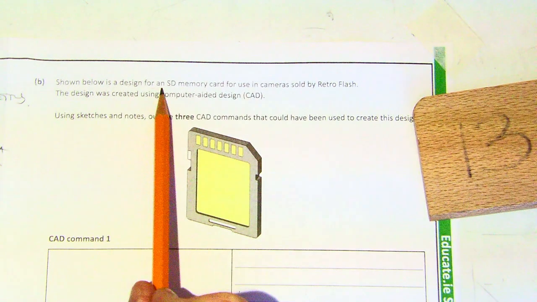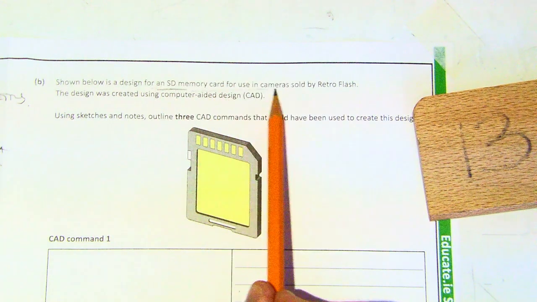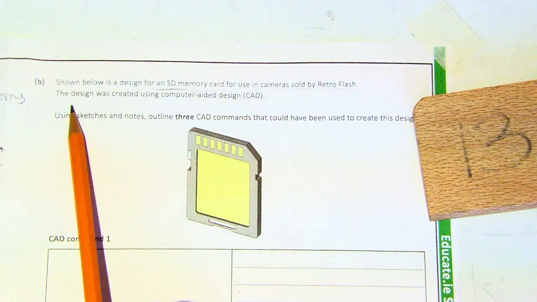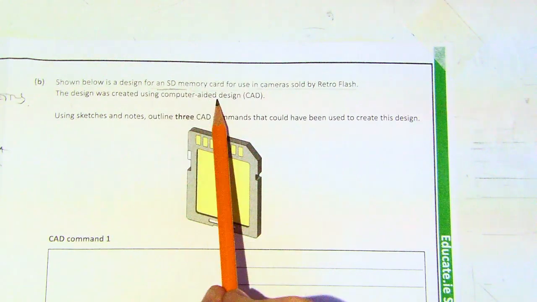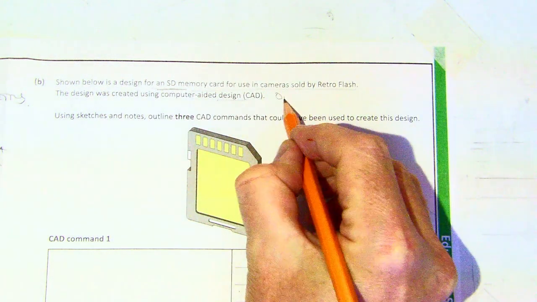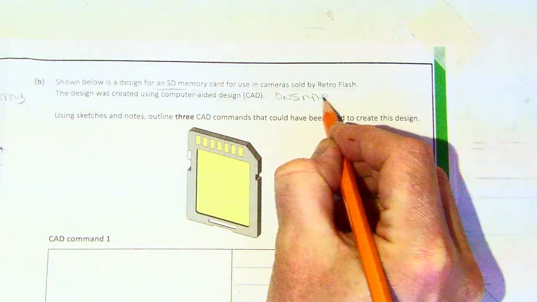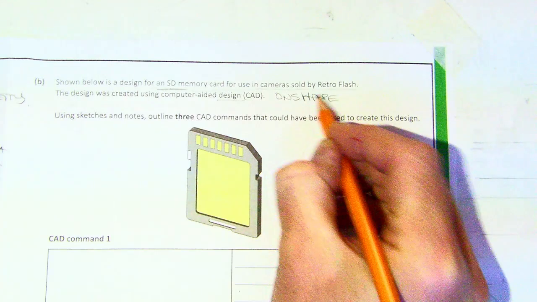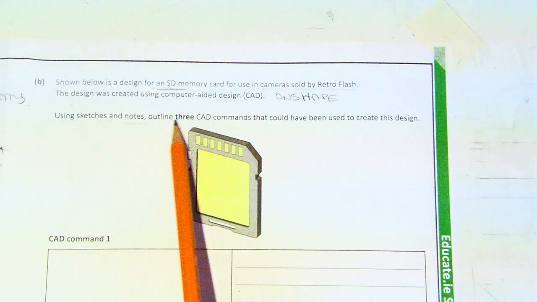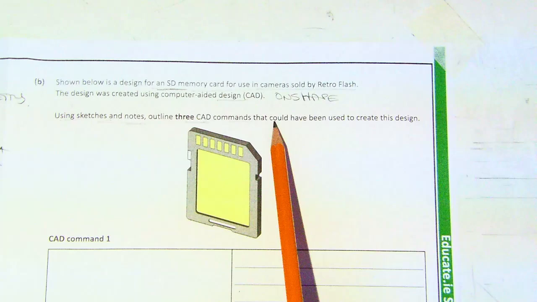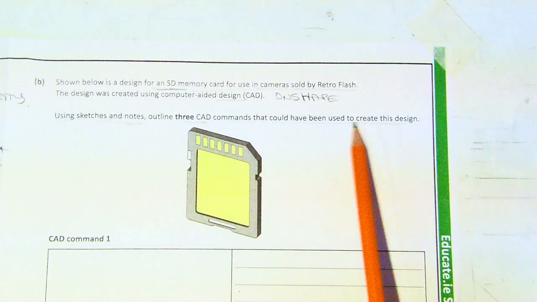Shown below is the design for an SD memory card for use in the camera sold by Retroflash. The design was created using computer-aided design, so basically Onshape or SolidWorks. By this stage, we should be well familiar with how those work. Use sketches and notes. Outline 3 CAD commands that could be used to create this design.